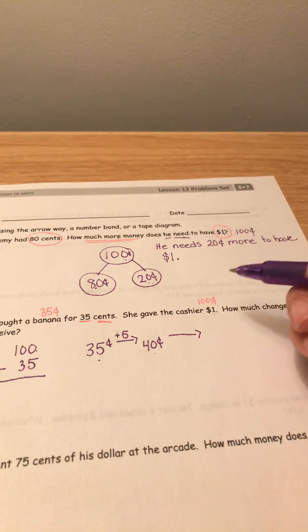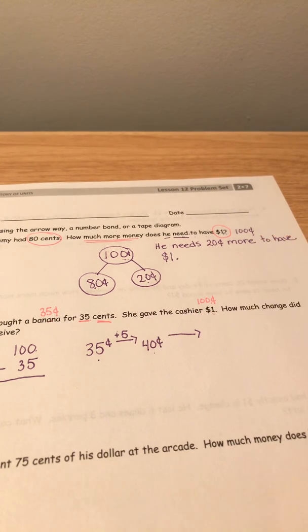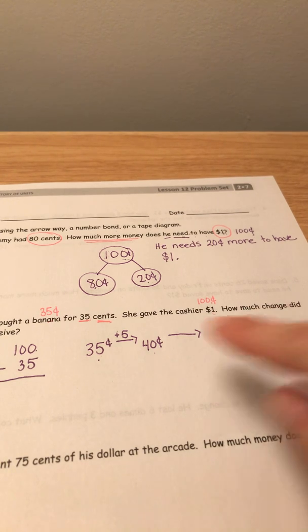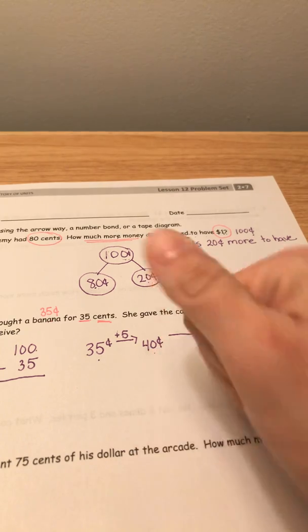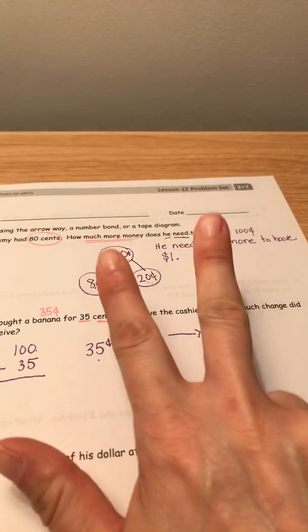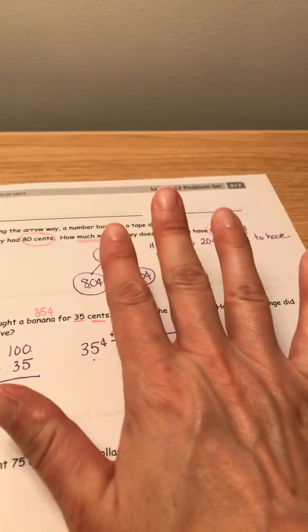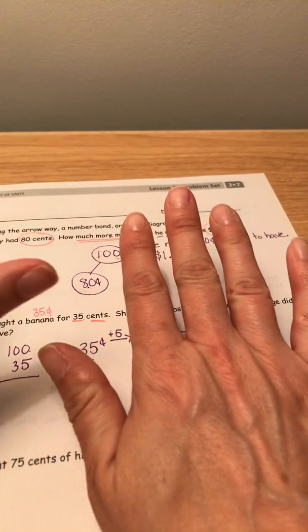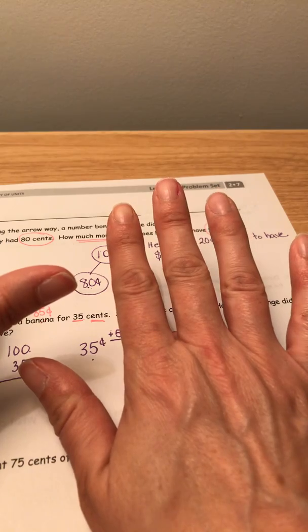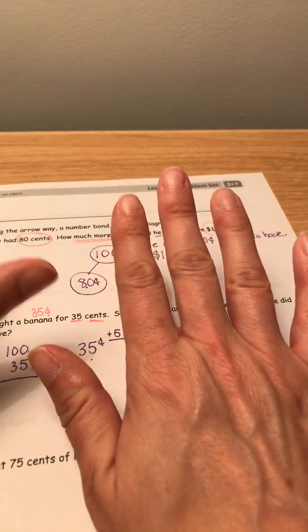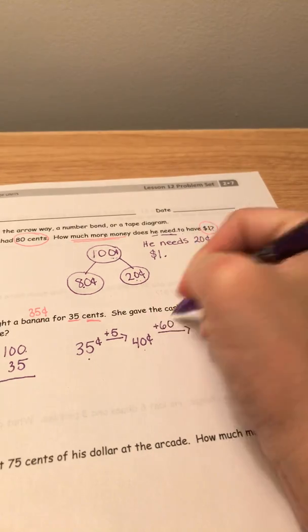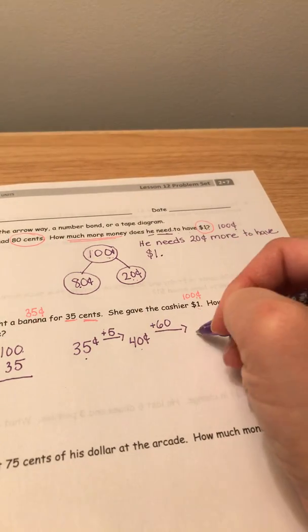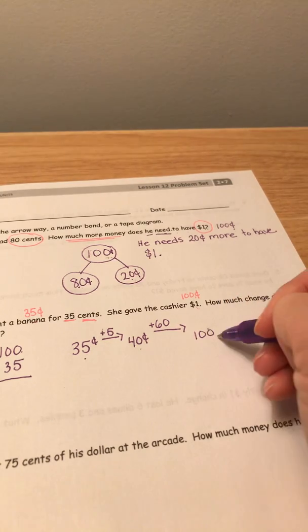But let's pretend I didn't. How could I figure it out? I start at 40 and now I can count up by tens to get to 100. So let's do that now. Put 40 in your brain and let's count on. So we have 40, 50, 60, 70, 80, 90, 100. How many more did we add? Right, we added 6 tens, didn't we? Okay, so 6 tens is 60. So all together, now we have 100 cents.